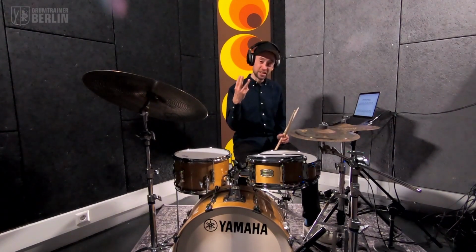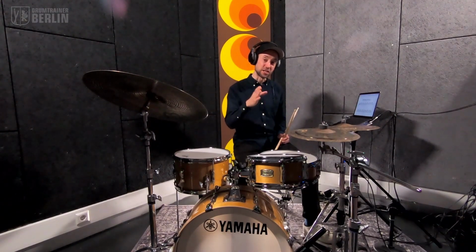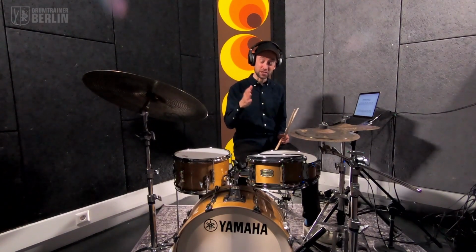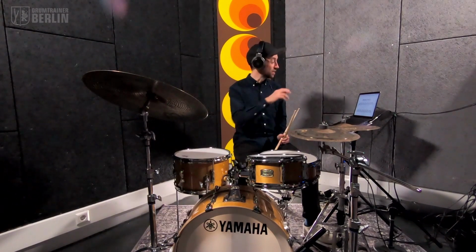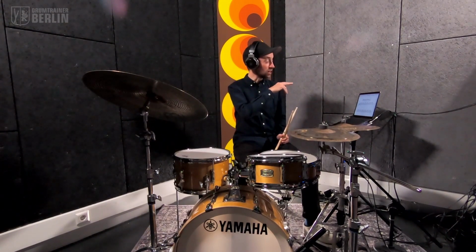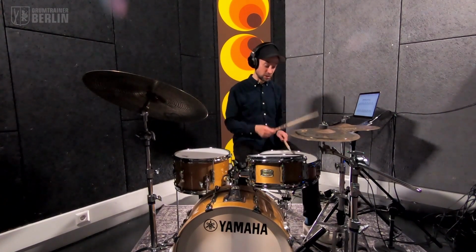So bar 3, similar thing, except we're displacing this an 8th note earlier. So the snare that was on the 2 is now on the and of 1. The snare that was on the 4 is now on the and of 3. So I'm actually just going to go between bar 1 and bar 3 and see what that sounds like. Here we go. 3, 4.